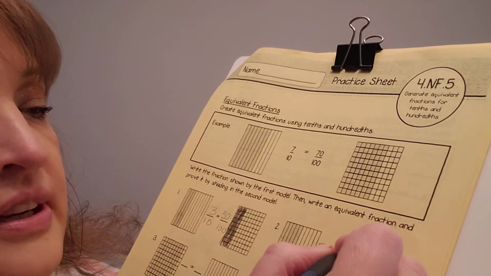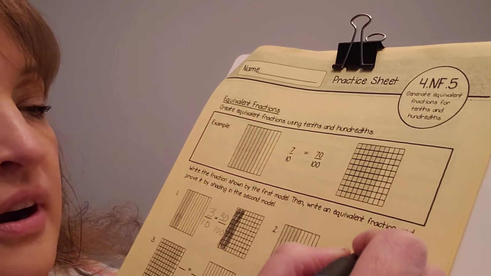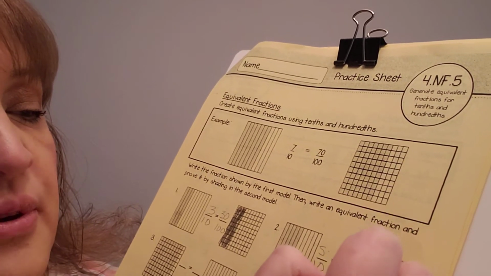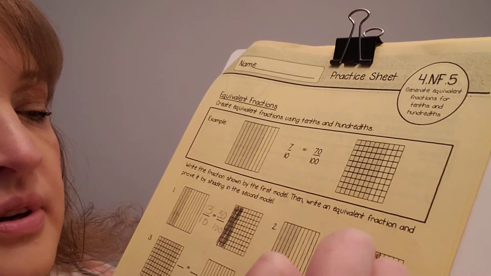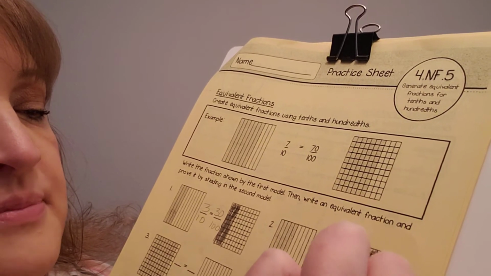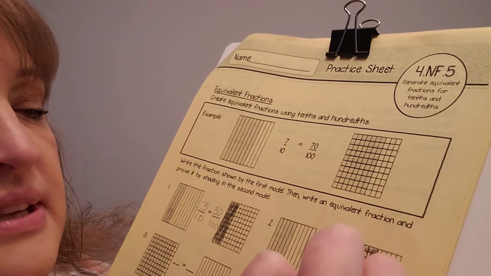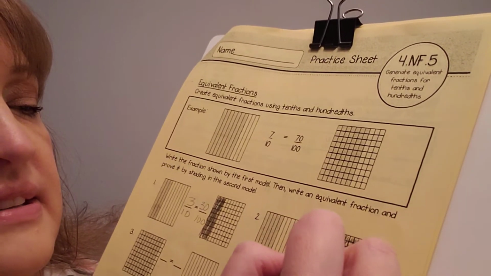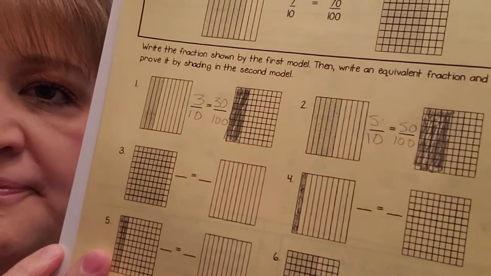I'm going to color in 1, 2, 3, 4, 5 rows, but 5 rows don't equal 5 anymore. What do they equal? They equal 5 times 10 because there's 10 in each row, and so that is 50.